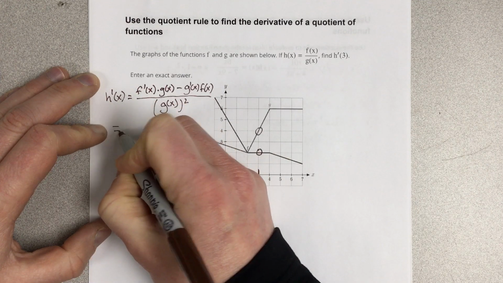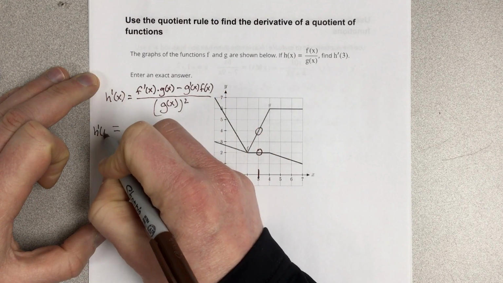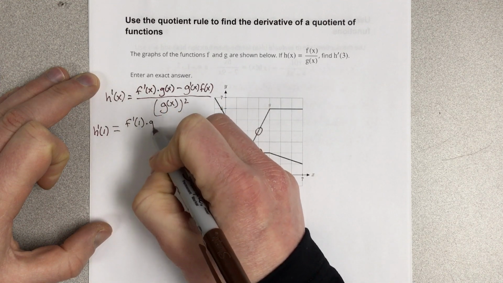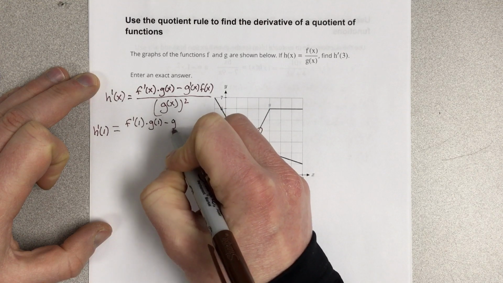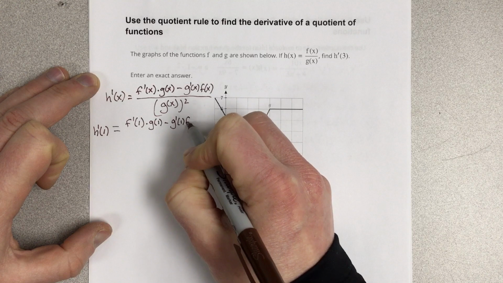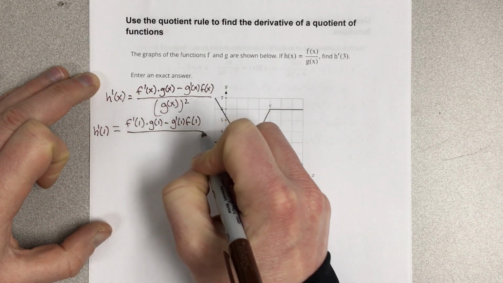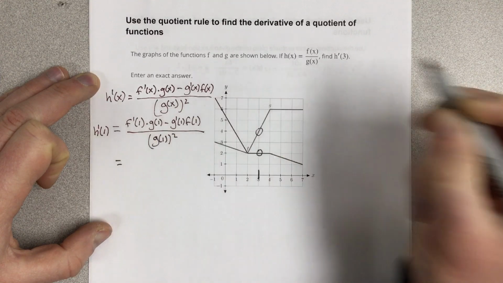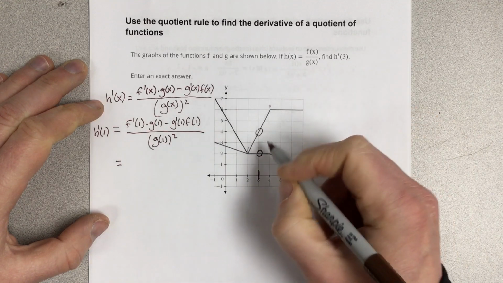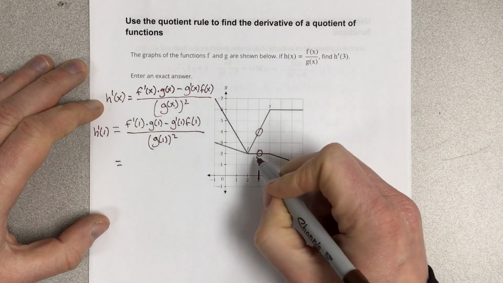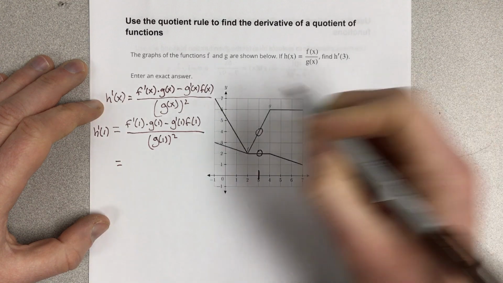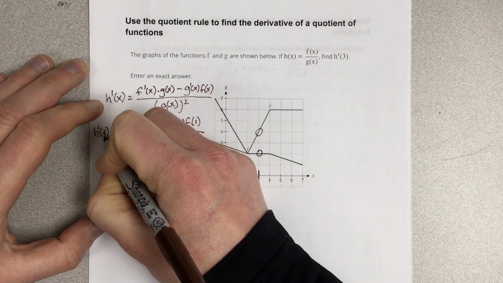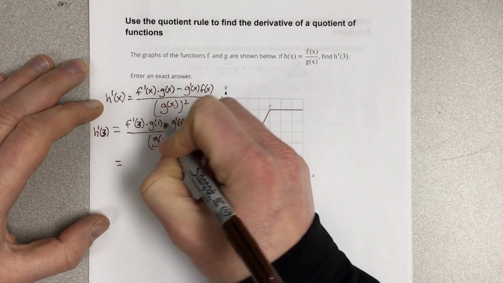So I'm going to fill this out by saying h prime of 1 is going to equal f prime of 1 times g of 1 minus g prime of 1 f of 1 all over g of 1 squared. So f prime of 1 is just the slope of the f function at 3. Oops, I put in 1. I meant to say 3 for all these. So that's h prime of 3. Screwed that up, I'm sorry. So put a 3 in there.